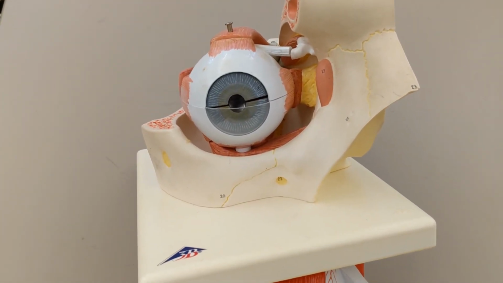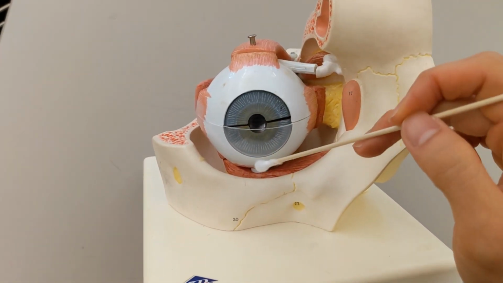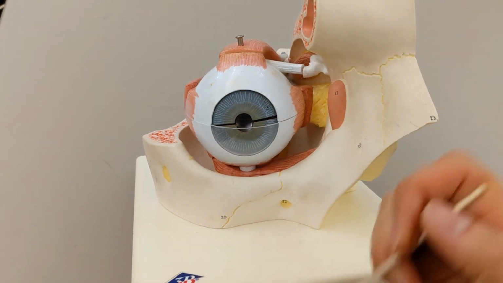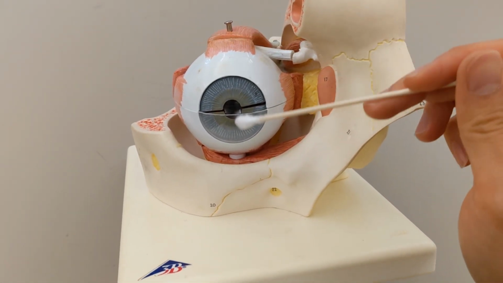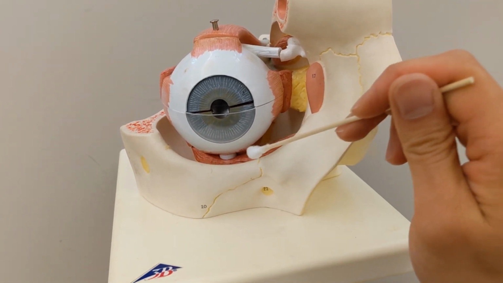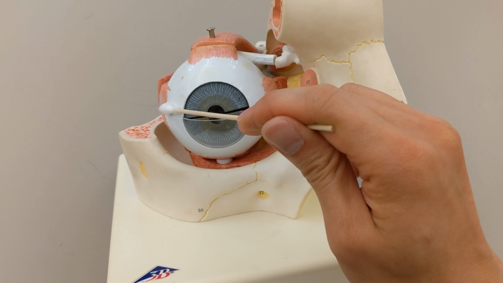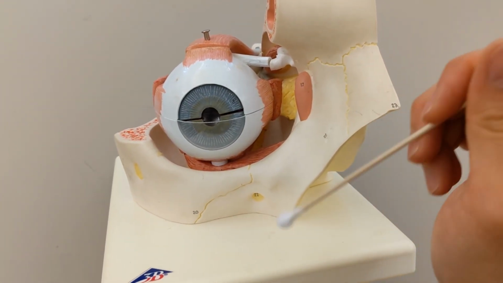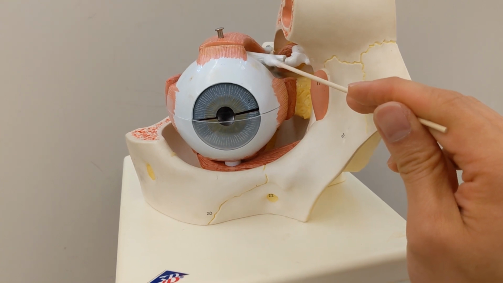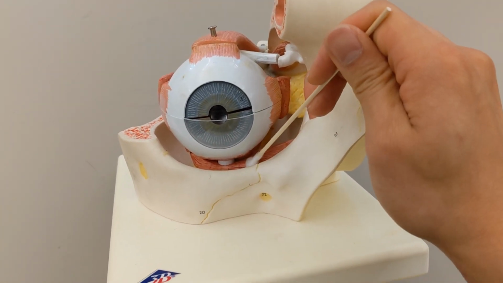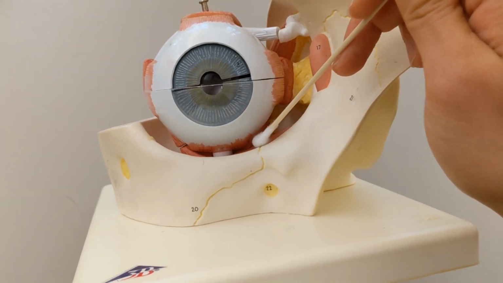We have 6 different muscles. We have 4 that are in the north, south, east, and west side of the eye: the superior rectus, medial rectus, inferior rectus, and the lateral rectus. We have the other muscles off to the side, on the oblique side: the superior oblique and the inferior oblique on the inner side. I'm going to turn this so you can see the 2 muscles.